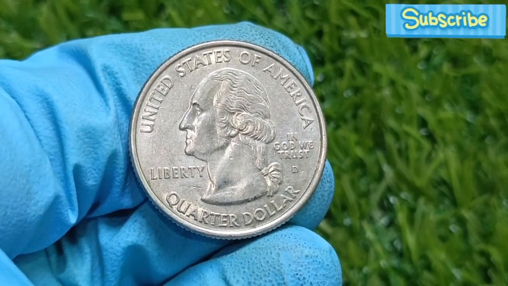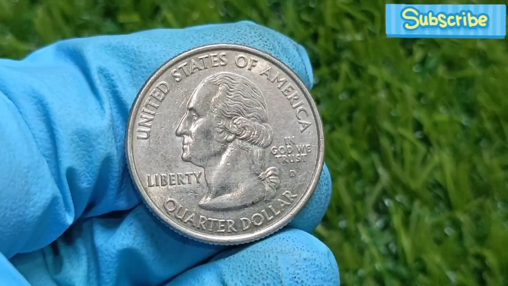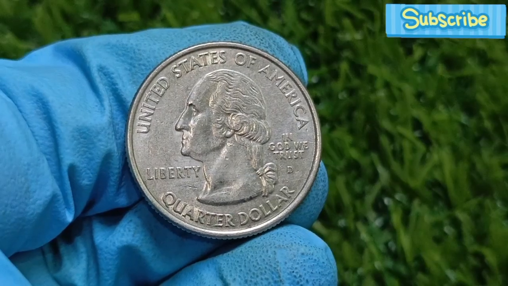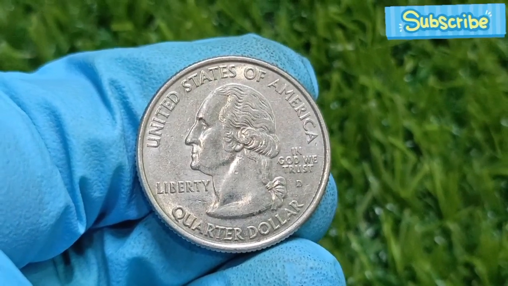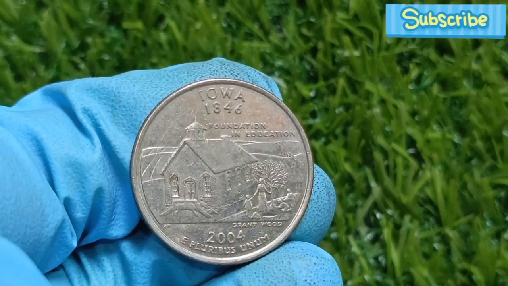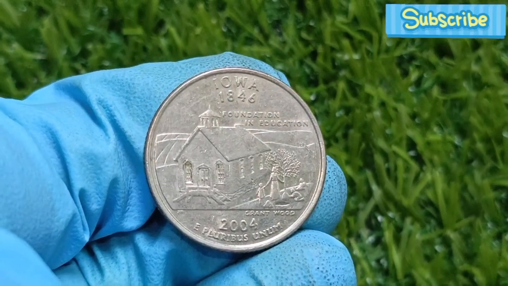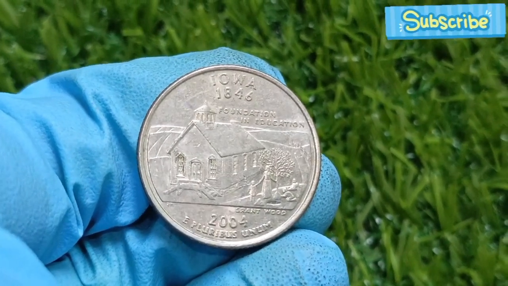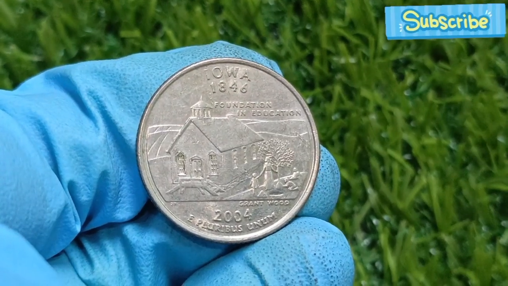Check the mint mark, D for Denver and P for Philadelphia. Compare it to error listings online. Also, consider sending your coin for grading if you believe it's in pristine condition or has a visible error. It's a small investment.